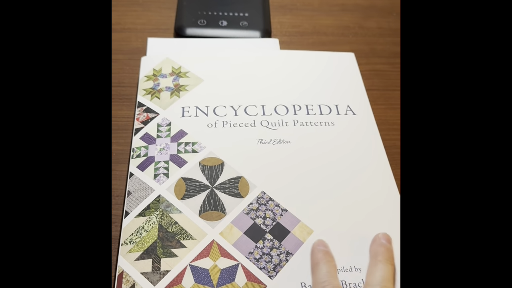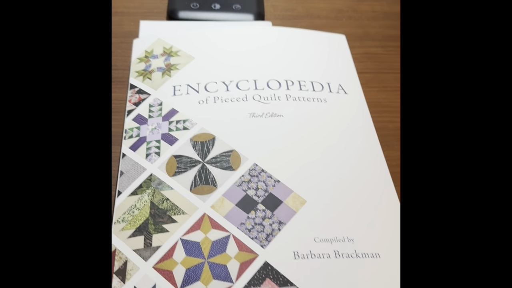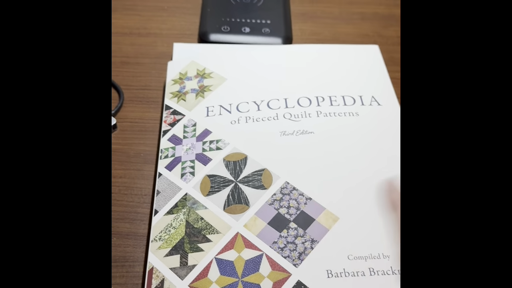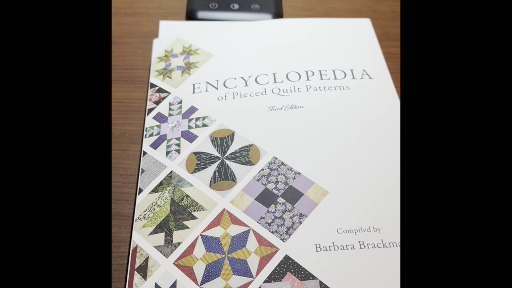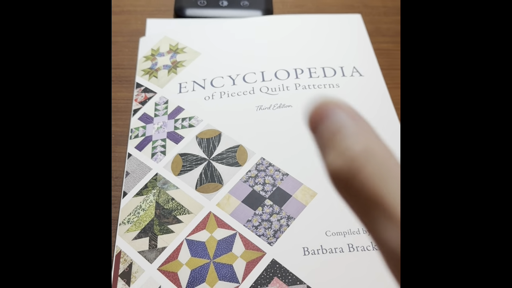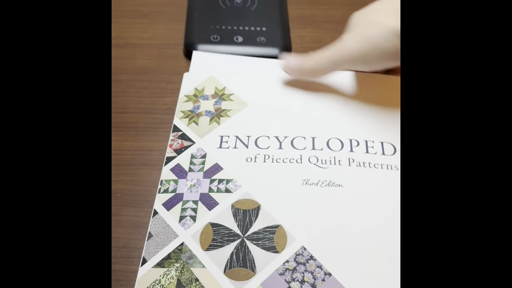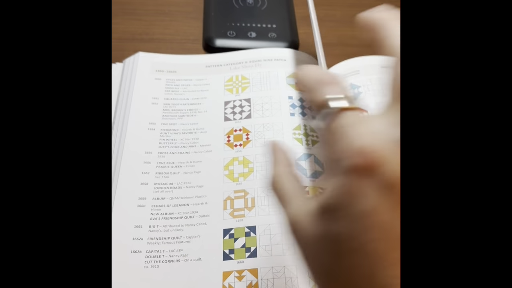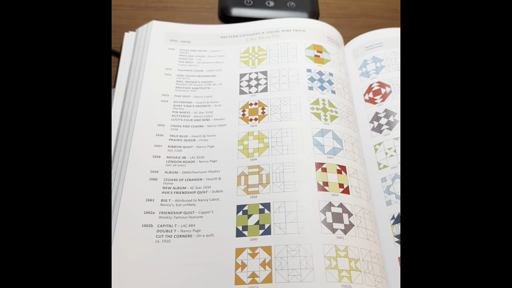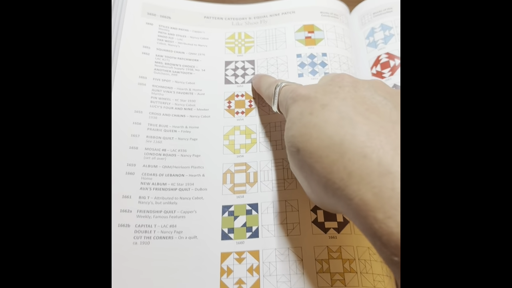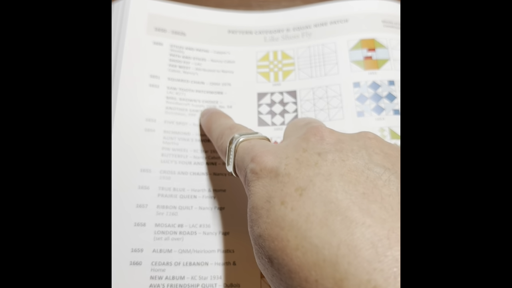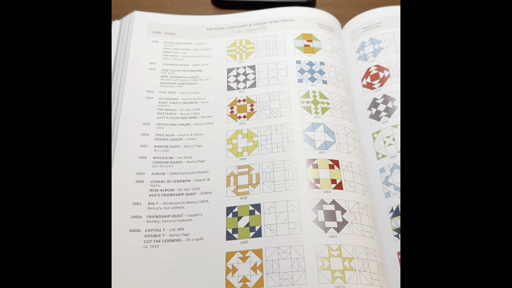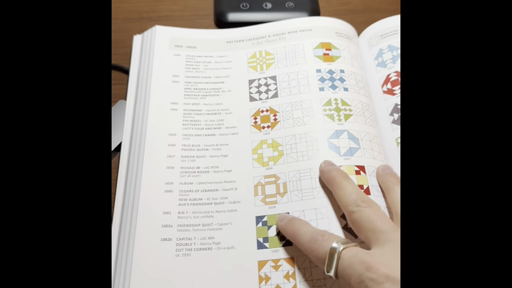So this is the Encyclopedia of Piece Quilt Patterns. This is the book by Barbara Bachman, and I'm going to show you how all of these programs work together. My idea is that once a week or once every other week, I'm going to open to a random page, pick a block, and design a quilt in EQ with it. This page is the one I had open to. This one stuck out to me: block 1652, sawtooth patchwork. That's where I'm going to take my inspiration.